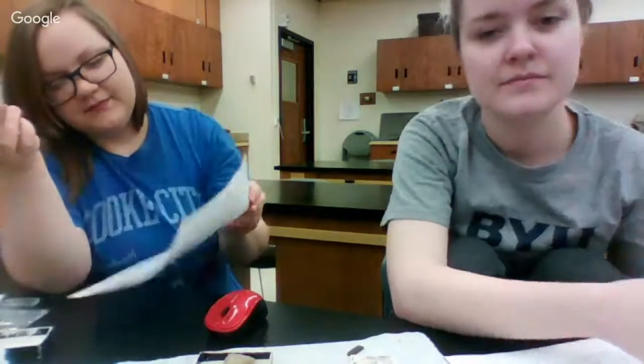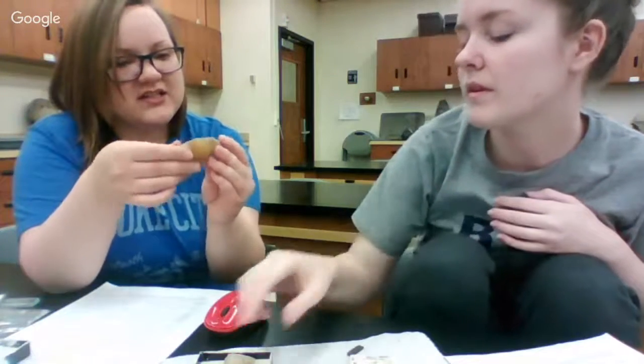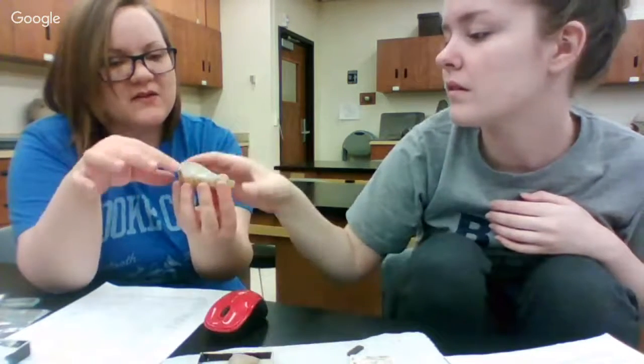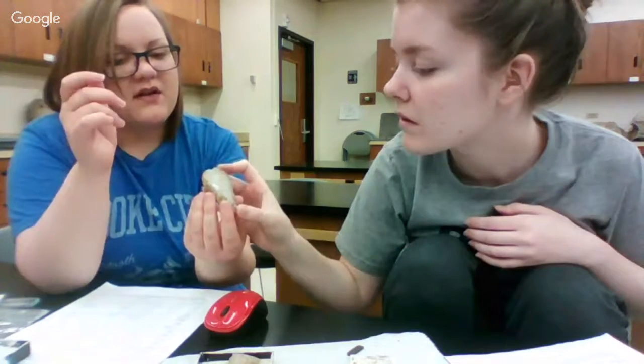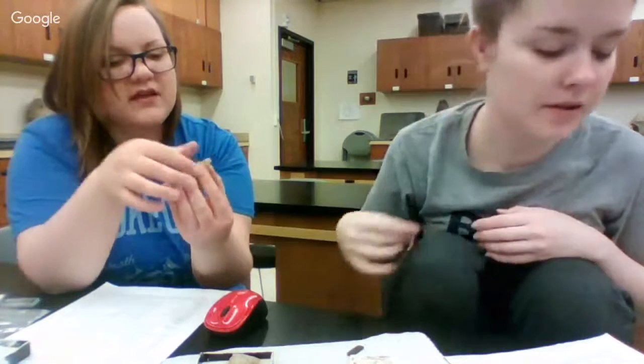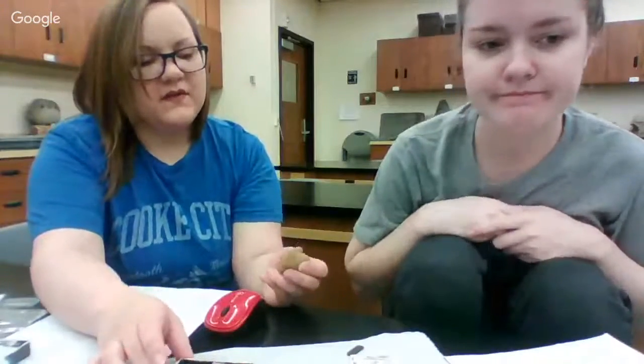So I want to say the luster is kind of like an earthy, waxy, because the light doesn't really reflect from it, unless you count right in the middle, but the main part of it is waxy. Okay, so let's try to test it for hardness.